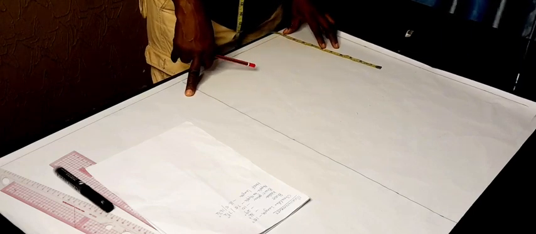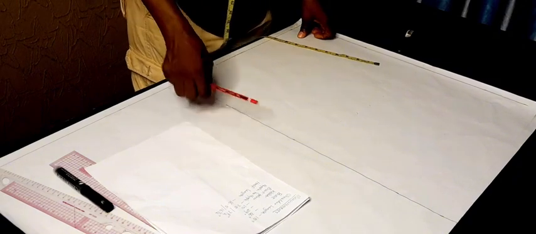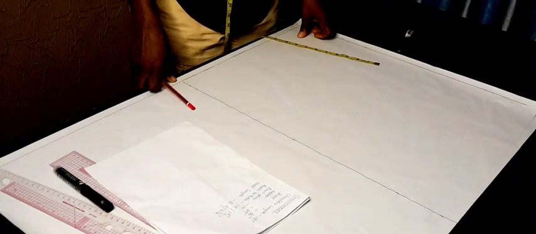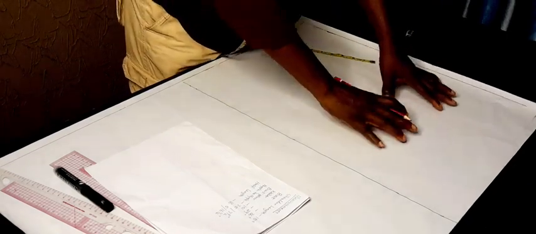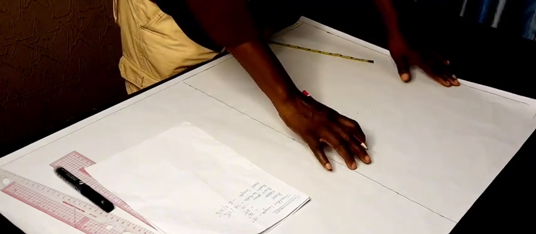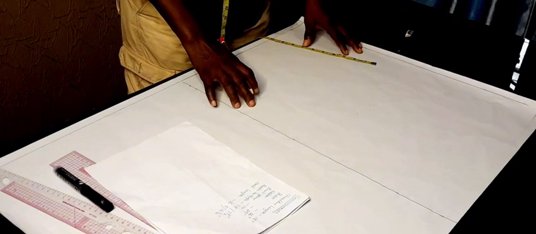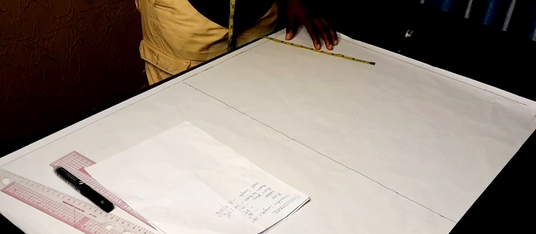That will give me 18 inches. And I will add 1 inch to it to give me 19 inches. And the 1 inch I'm adding is an ease for me to have space on the paper. And also when I want to add ease to the pattern block, there's supposed to be ease there on the measurements.